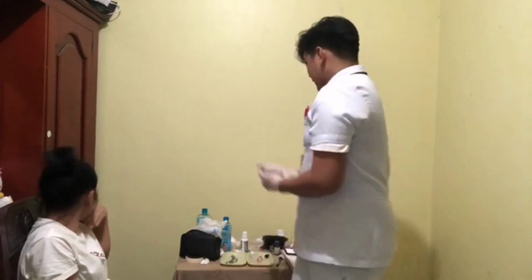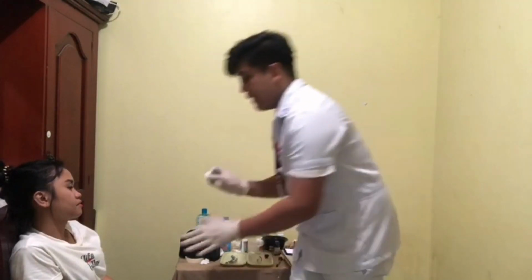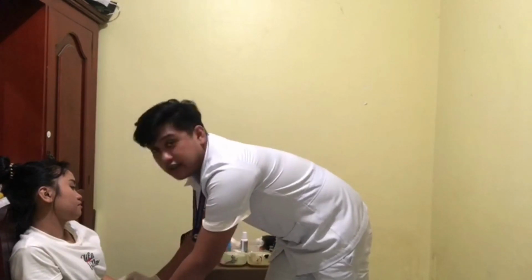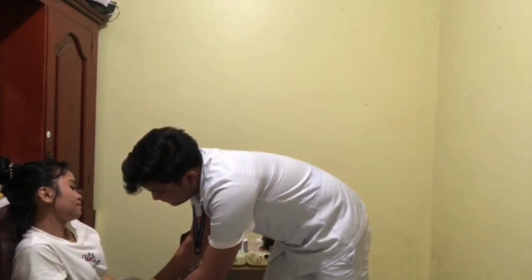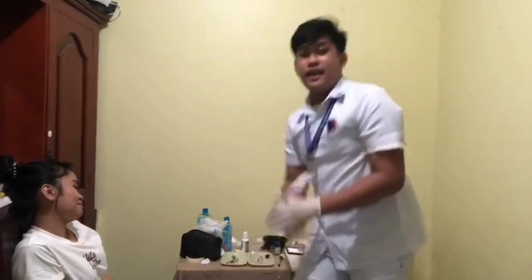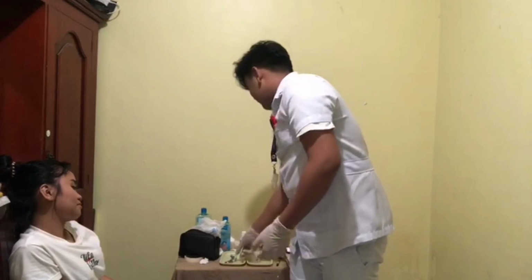Now we'll wear our gloves, since I already wear gloves. Now I am going to clean first with the cotton balls on the abdomen, in a circular motion, and then discard. After that, remove the needle cap by pulling straight off.